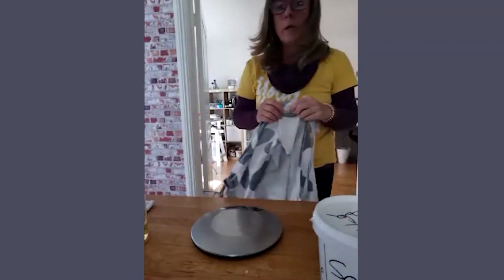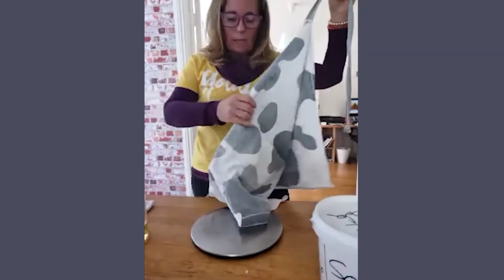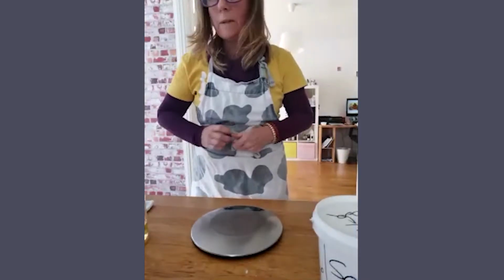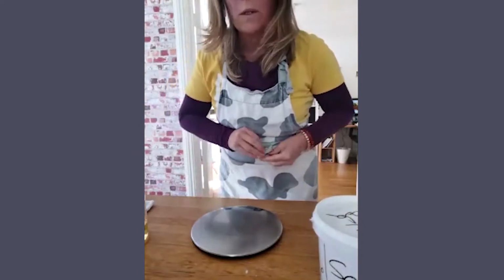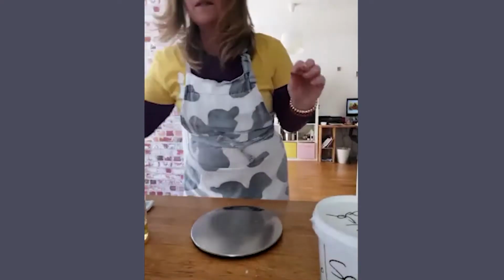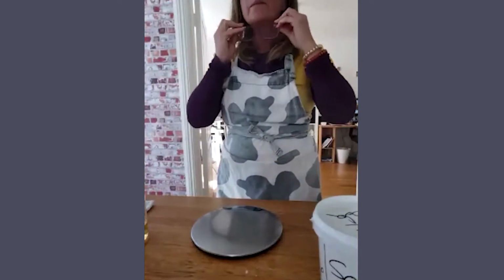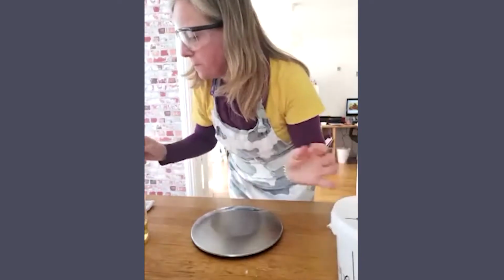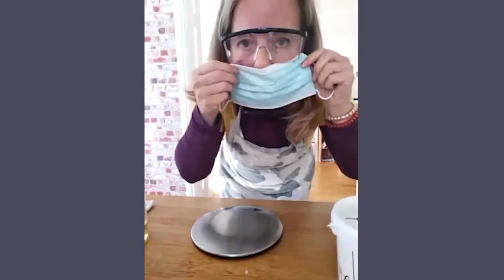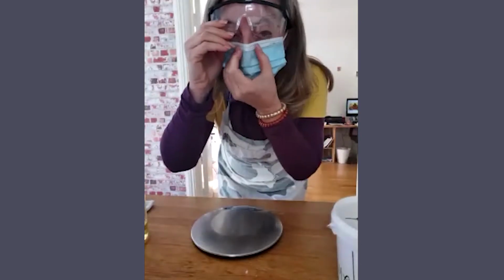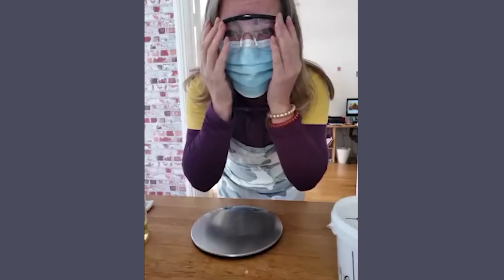Right? Windows open. I have the window open already. Beautiful sunny day. My apron, even that I'm wearing, I would suggest wearing old clothes in case of spillage or anything. Okay. And goggles, very, very important. Mask. Okay. And I even put the mask here on my nose and put the goggles on top.